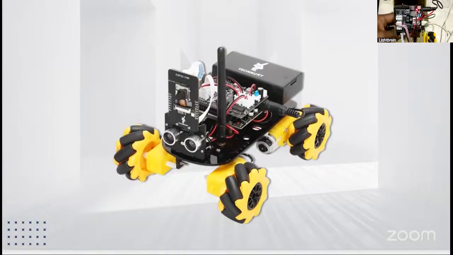Like I was saying, this is just an expansion board interface. The Arduino is here. Here is where we connect the Type-C that goes directly to the computer. And this is the ESP32, right?